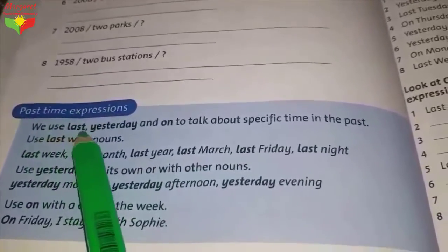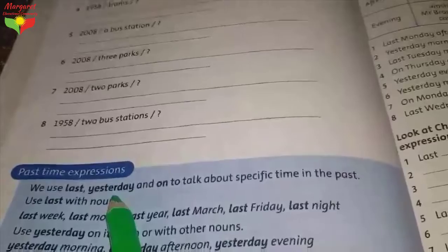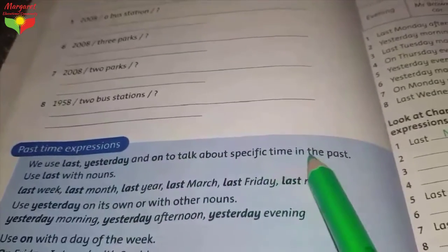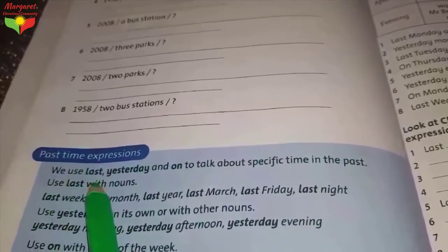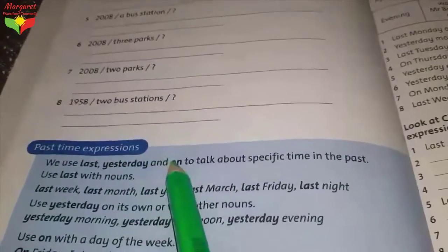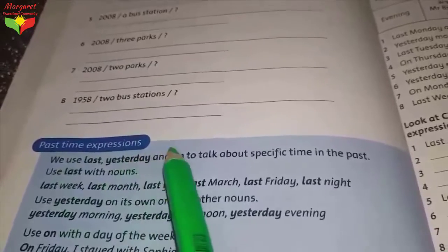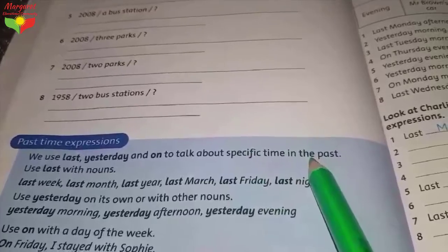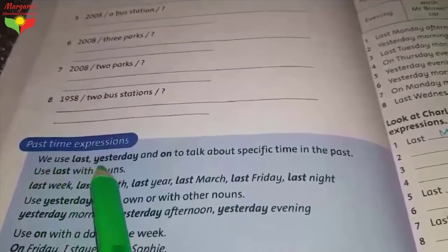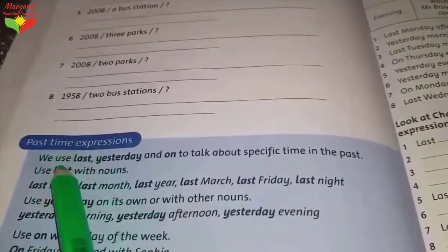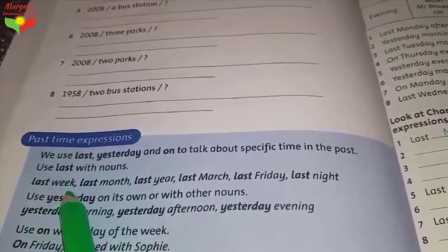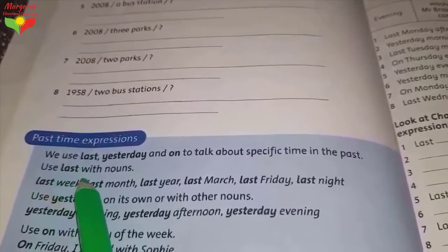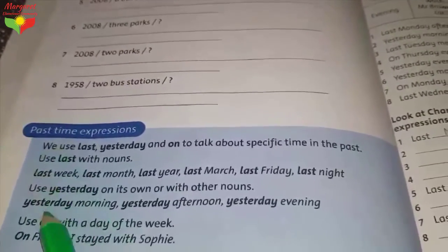We use last, yesterday, and on to talk about specific time in the past. It means these three expressions to talk about specific time in the past. Use last with nouns, but we can't use last alone, so you have to use it with another noun, like last week. Week is a noun. So last week it will be هفته رابردو.